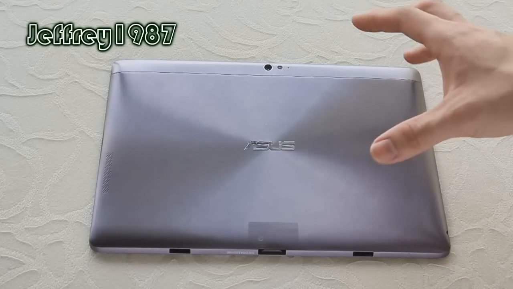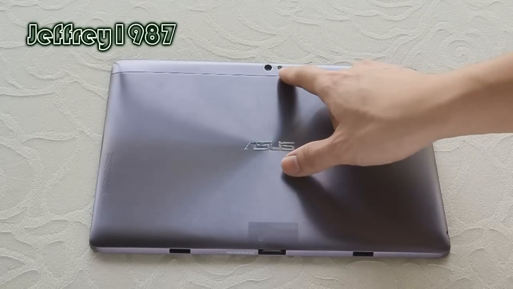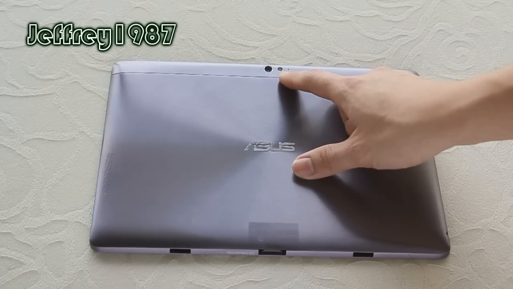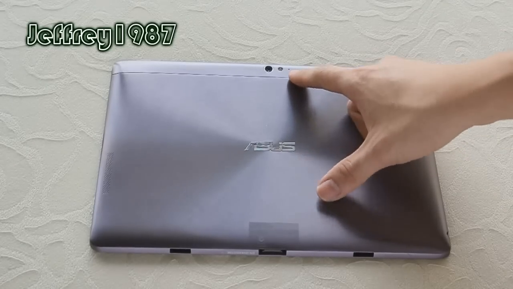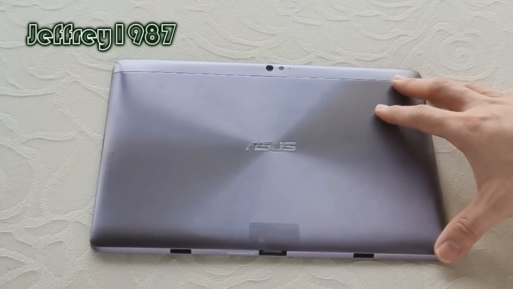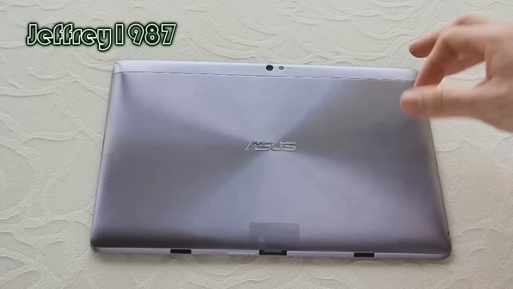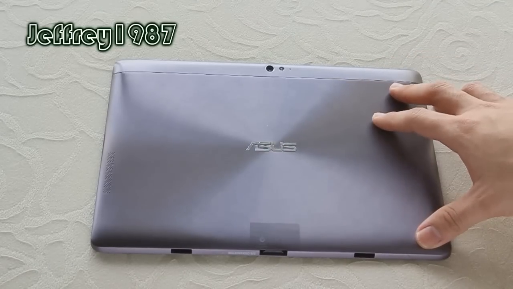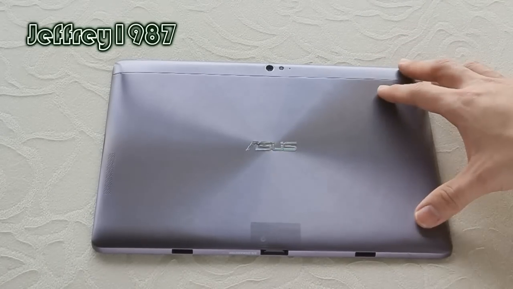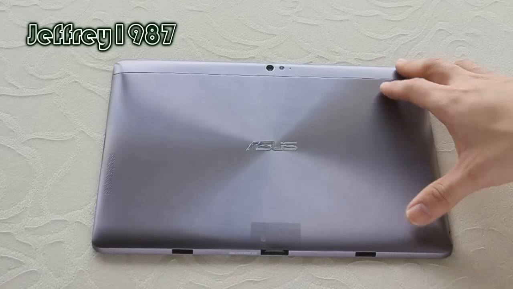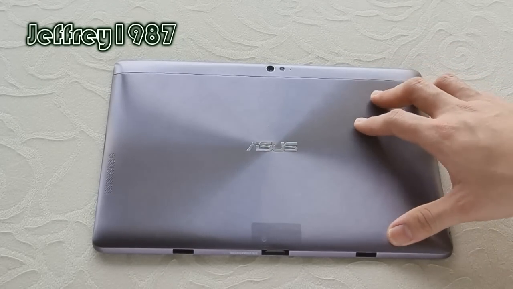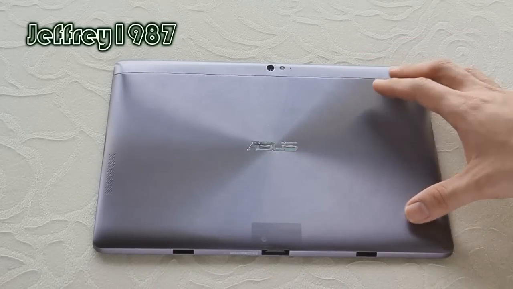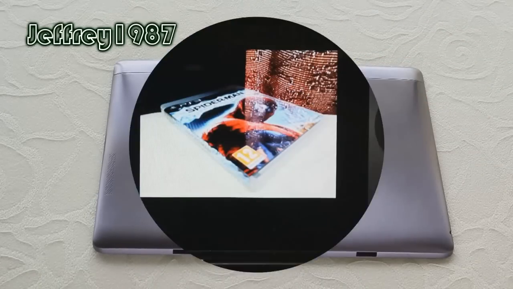Besides that, it has a 5-element lens, and beside the camera you will have an LED flash, and beside the LED flash you will have a built-in microphone for video purposes. For the review part, I will divide it into 3 parts. The first part will be the software preloaded on this tablet, the second part is some video samples, and last but not least are photo samples of this tablet.